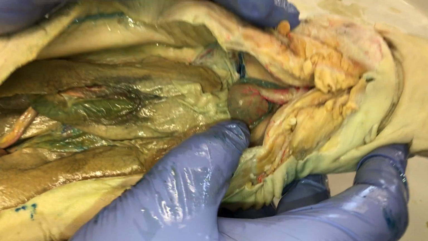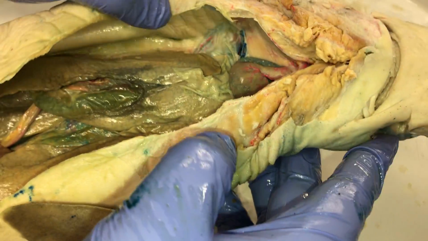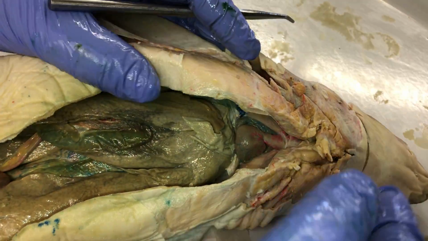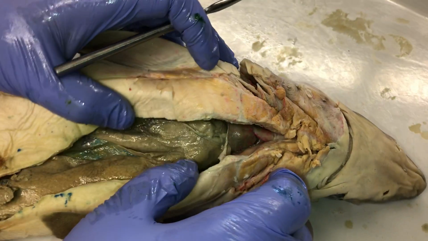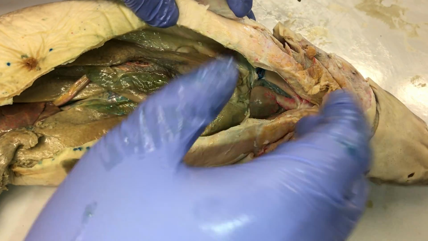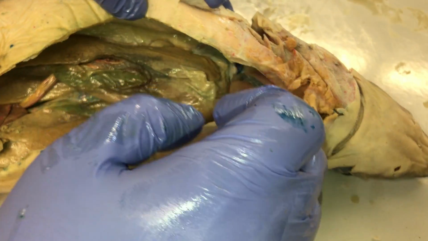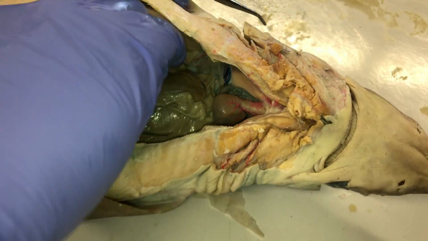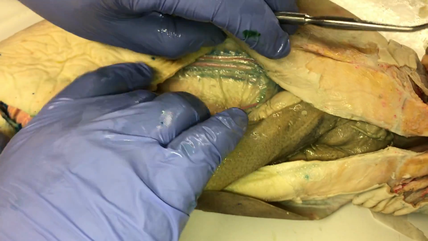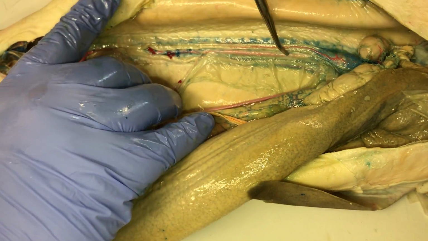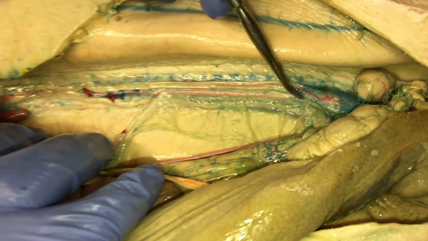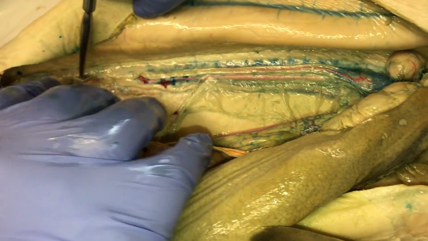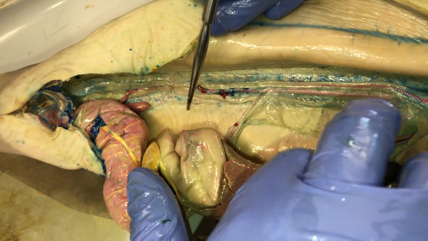So the blood will be oxygenated in the gills, and then it's going to come back via the efferent branchial arteries. And when the efferent branchial arteries join, which you'll see later when you cut through here, they're going to form the dorsal aorta, which is here. Okay, so the dorsal aorta is running back along the length of the body, and it is going to give off a bunch of branches.